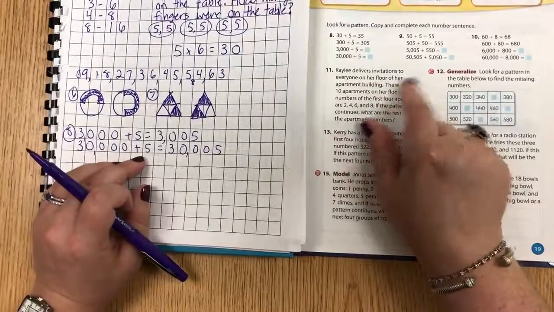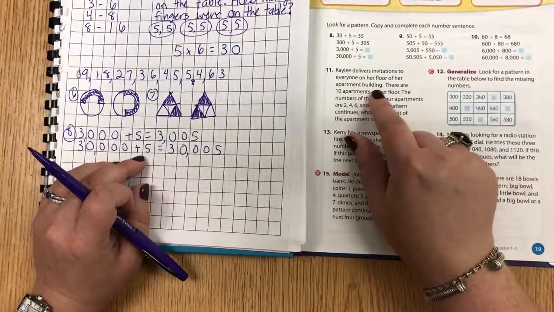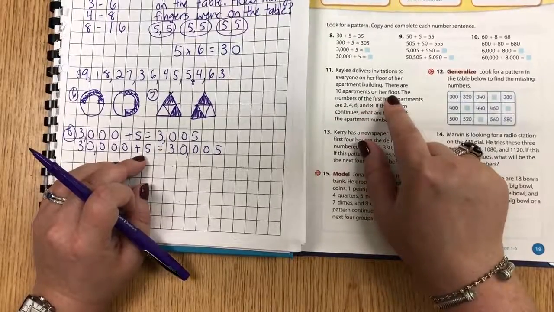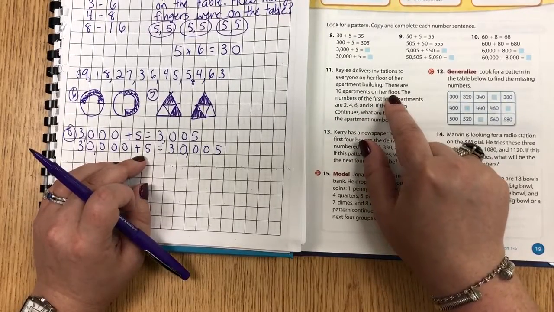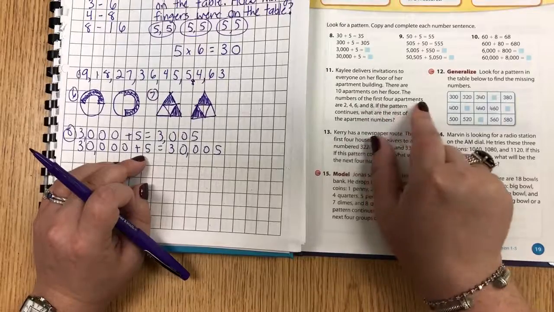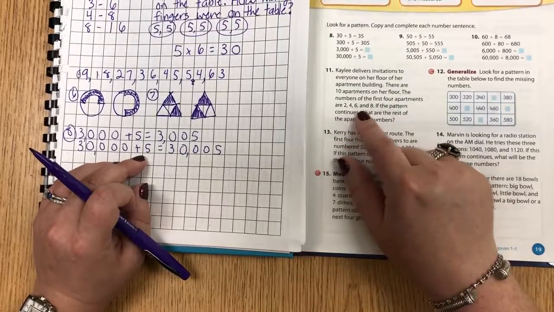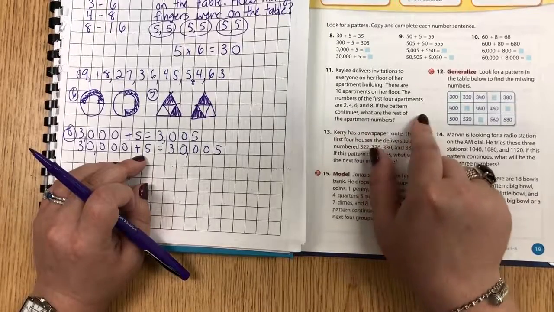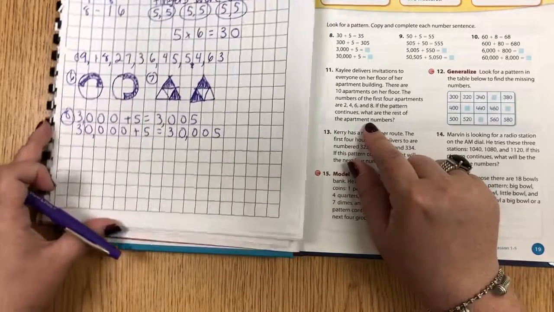Kaylee delivers invitations to everyone on her floor of her apartment building. That's a lot of people. There are 10 apartments on her floor. Never mind, that's a small apartment building. The number of the first 4 apartments are 2, 4, 6, and 8. If the pattern continues, what are the rest of the apartment numbers?